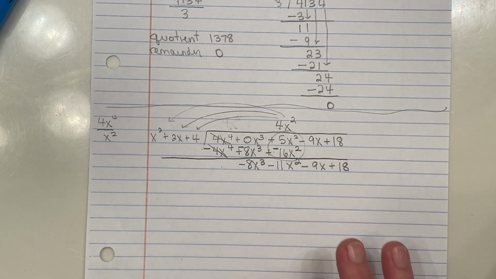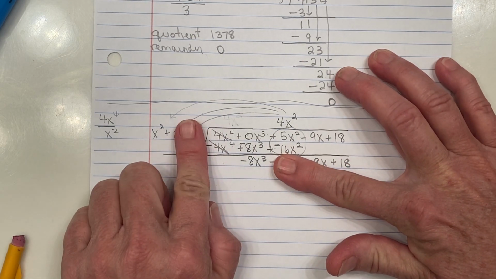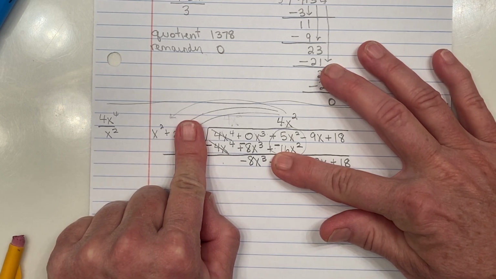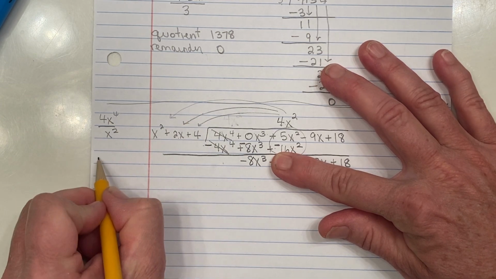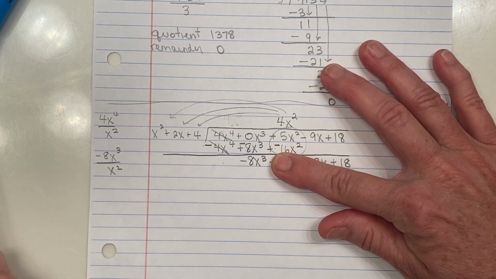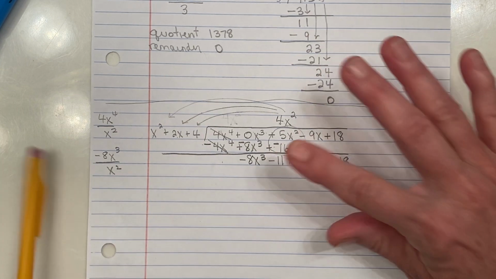We may or may not use them in this next iteration, but they'll be there. All right, so we start the process all over again. So we cover up all but the first term of the divisor and the new dividend. What do we multiply x squared by to get negative 8x cubed? If you want to think of it as negative 8x cubed divided by x squared, that's fine too. I know I need to multiply x squared by negative 8 and then another x.